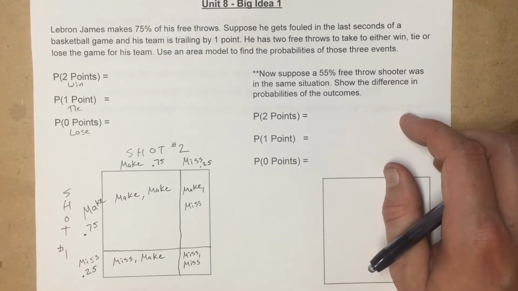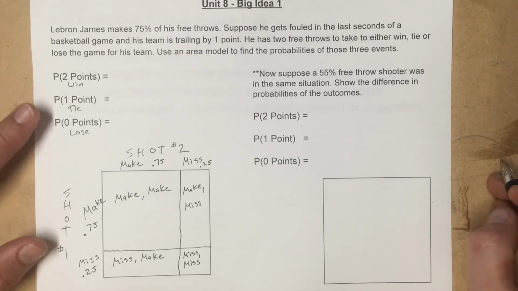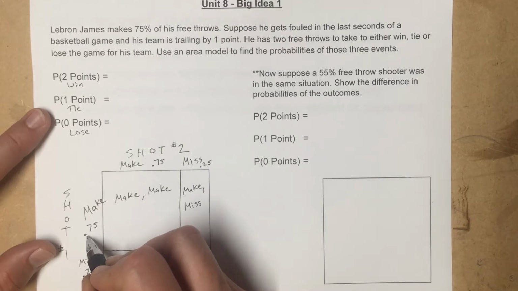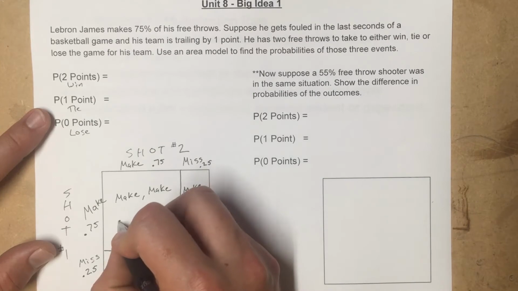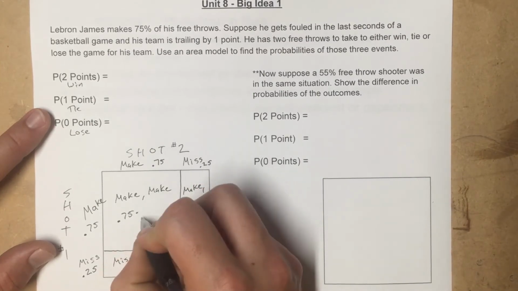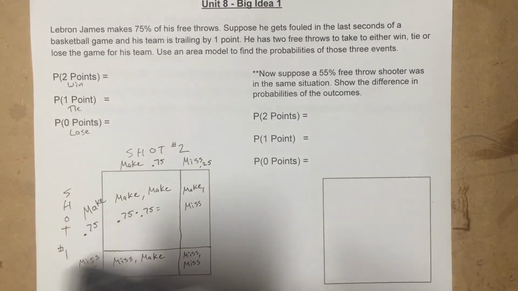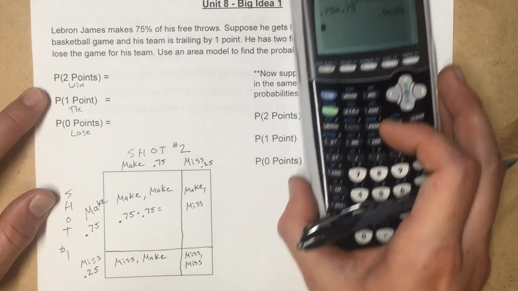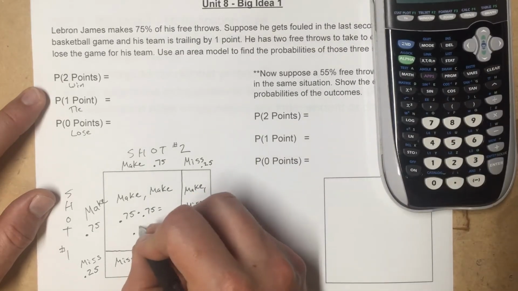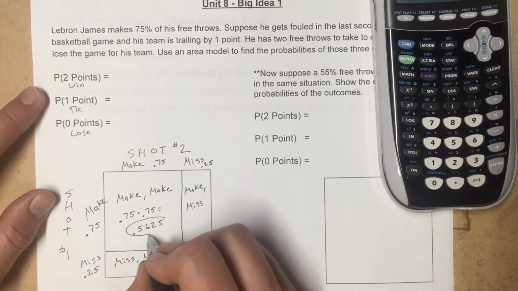So now what we're going to do is actually determine the probabilities of these outcomes. And what you do is you use multiplication. So what you do is you take the 0.75 here and multiply it by the 0.75 here. So 0.75 times 0.75. And we'll get our calculator out for that. 0.75 times 0.75 is 0.5625. So that is our probability that he makes both shots.